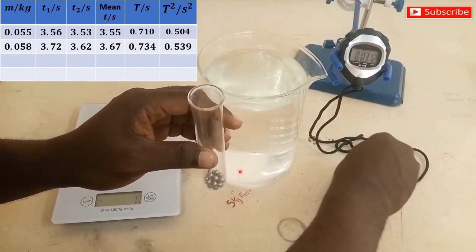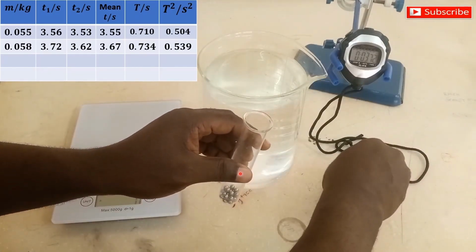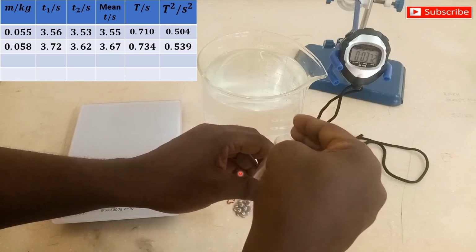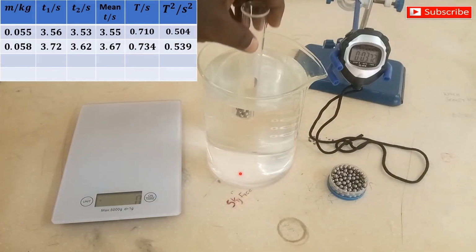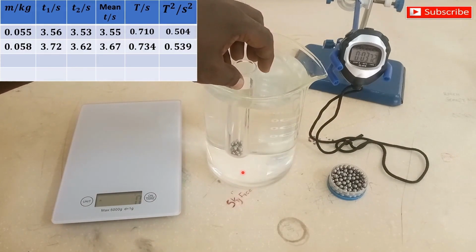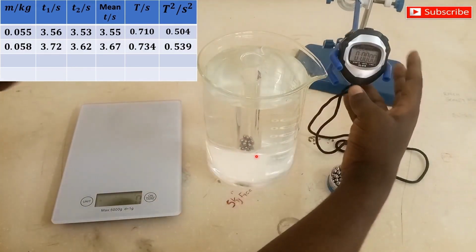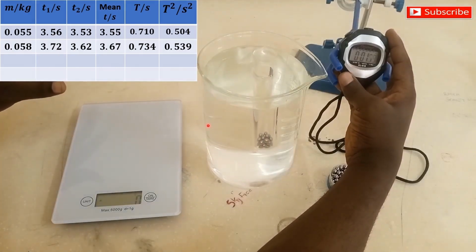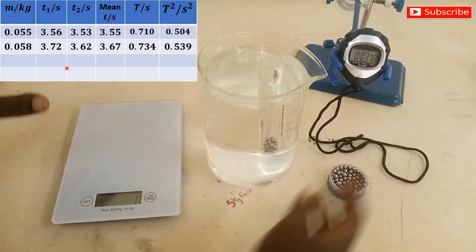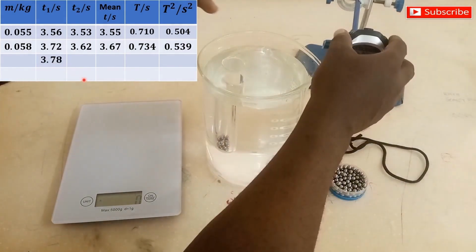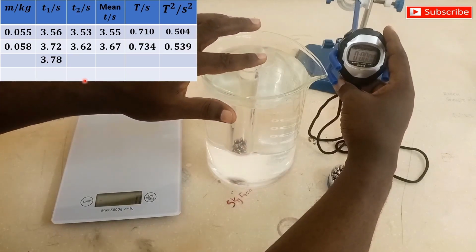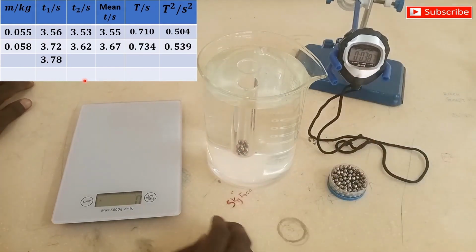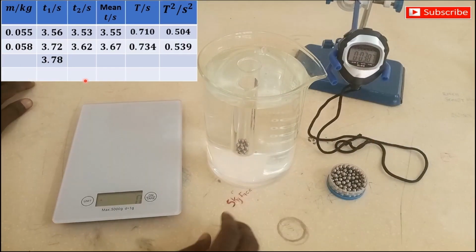We increase the mass by adding some lead shots, and determine the time for 5 vertical oscillations. 1, 2, 3, 4, 5, and we have 3.78 seconds. We repeat it again. 1, 2, 3, 4, 5, and we have 3.87 seconds.